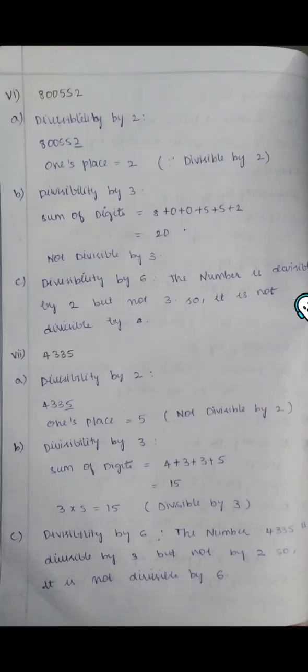Next bit is 80052, divisibility by 2. It is ending with 2, so it is satisfying the definition. The definition is 0, 2, 4, 6 or 8. It is satisfying the definition, so it is divisible by 2. And divisibility by 3. If we add the digits, we are not getting a number which is divisible by 3. That means 15 is not divisible by 3. So we can say it is not divisible by 6 because it is satisfying the divisibility rule for 2, but it is not satisfying divisibility by 3. So we can say that 80052 is not divisible by 6.